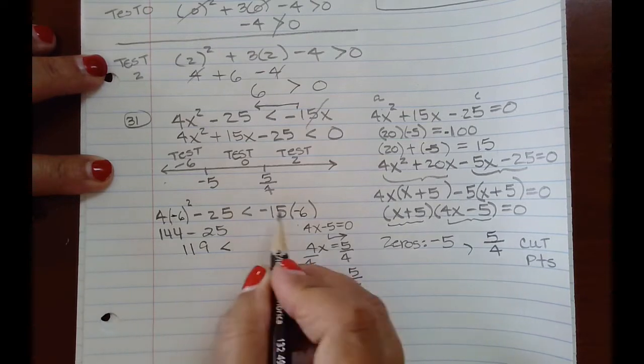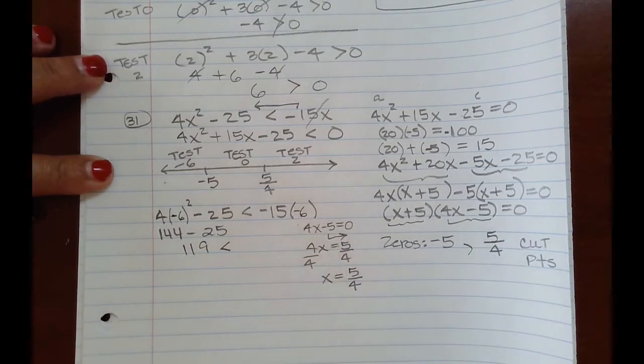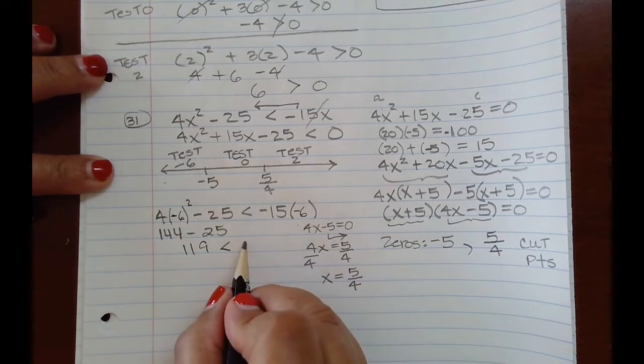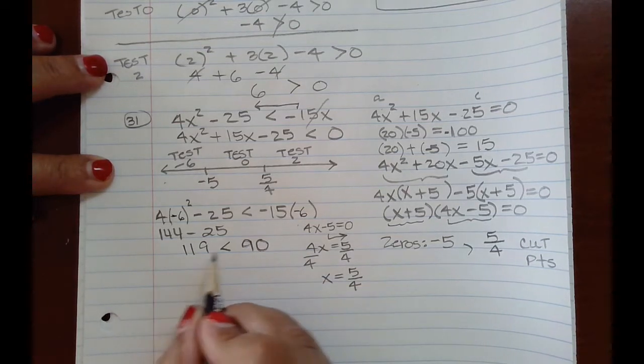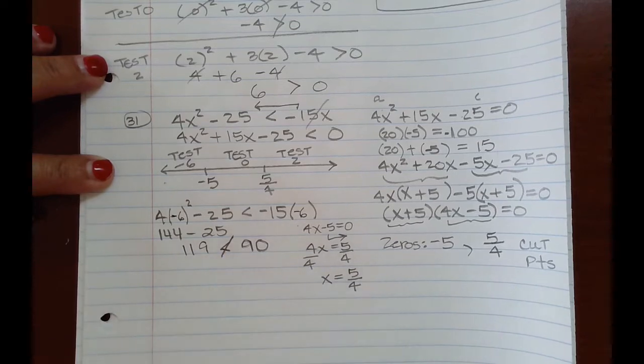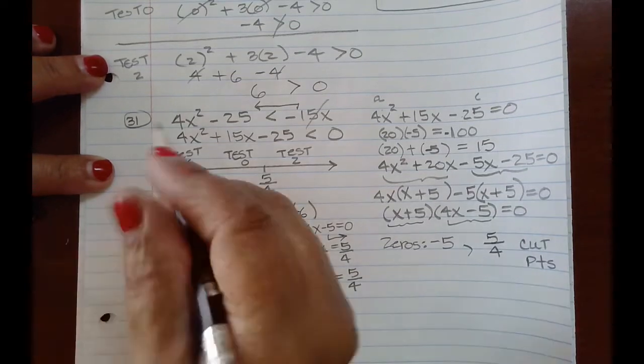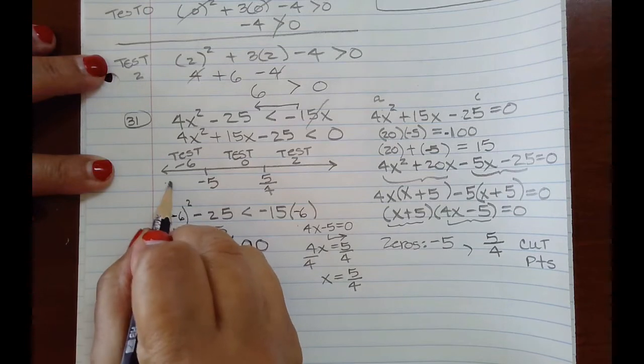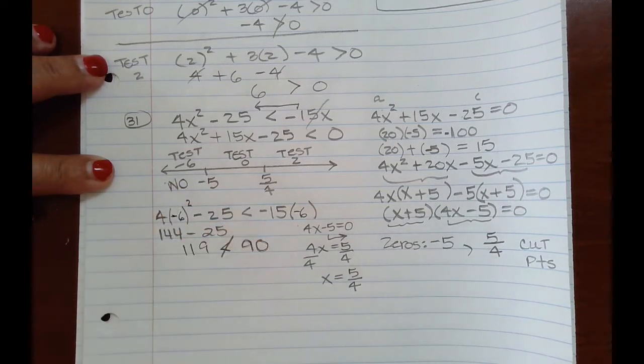Is that less than -15 times -6, which is 90? Is 119 less than 90? Nope. So that is no. Everything in this interval does not work.